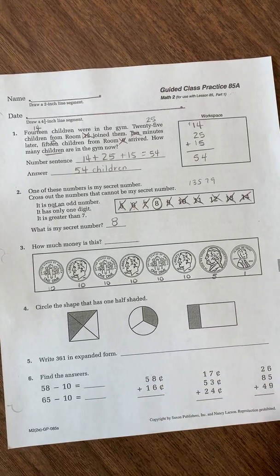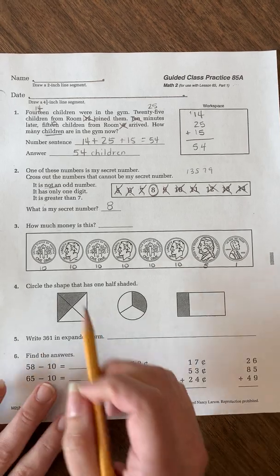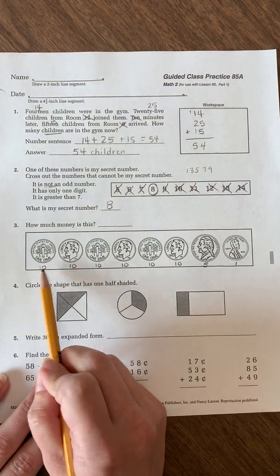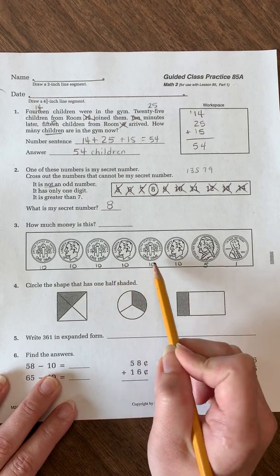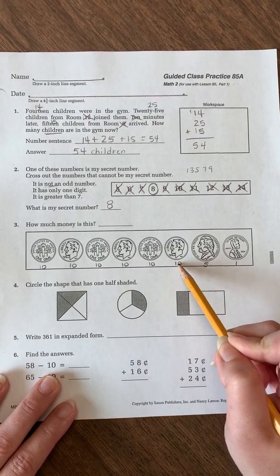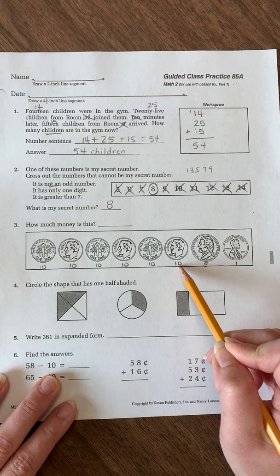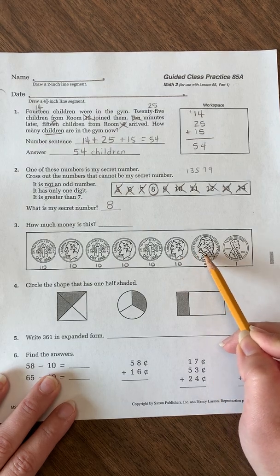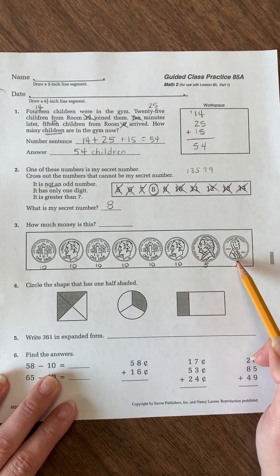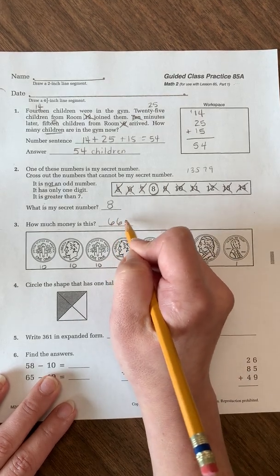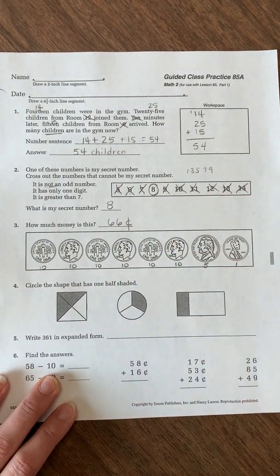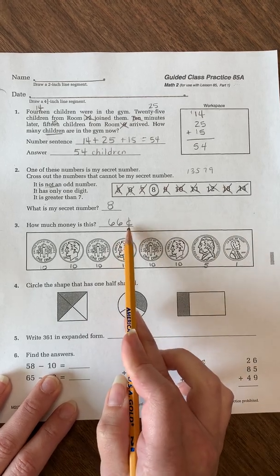Now let's add. Start with counting by tens. 10, 20, 30, 40, 50, 60. Now I've got to add 5. 65. And 1 more. 66. 66 cents. Don't forget your cent sign.